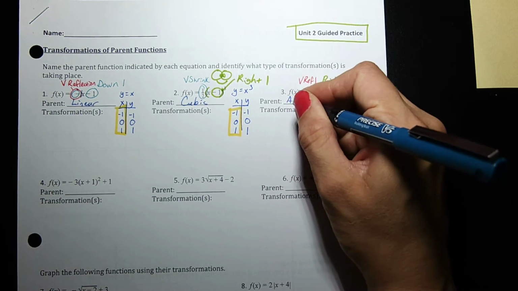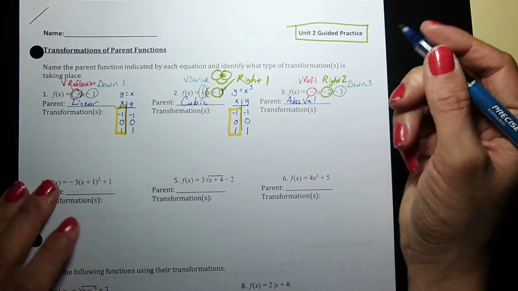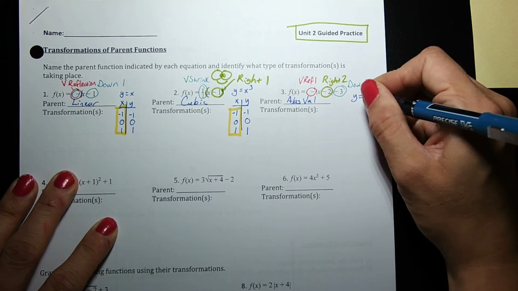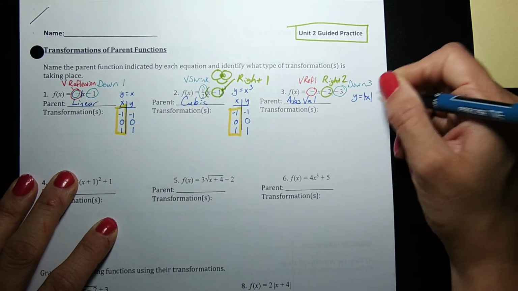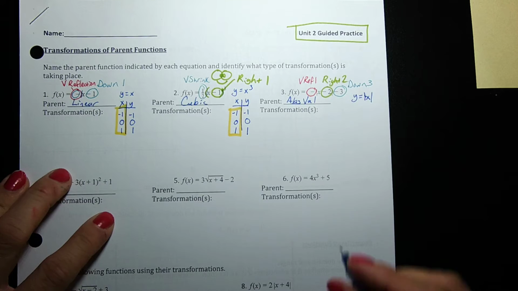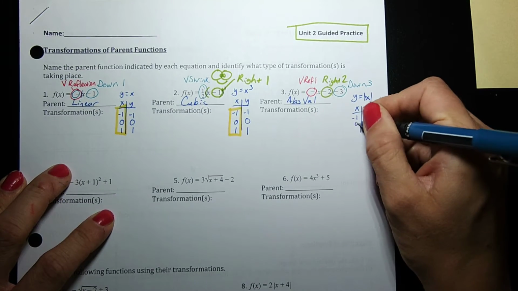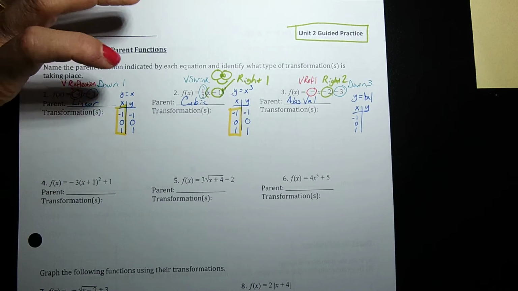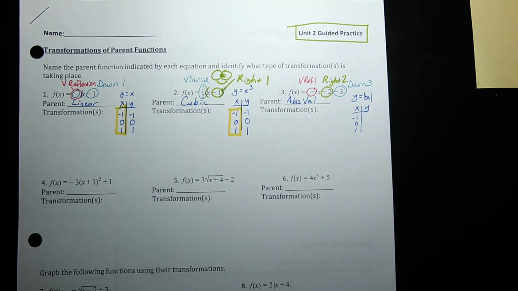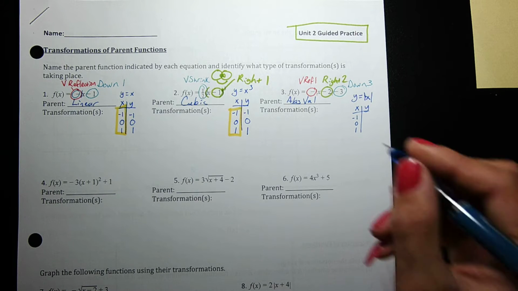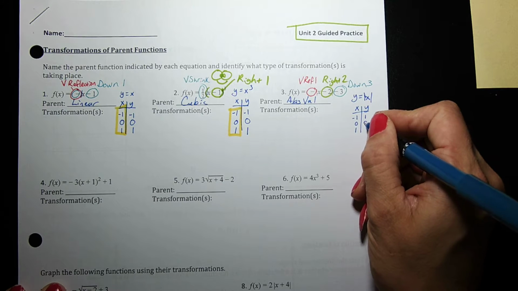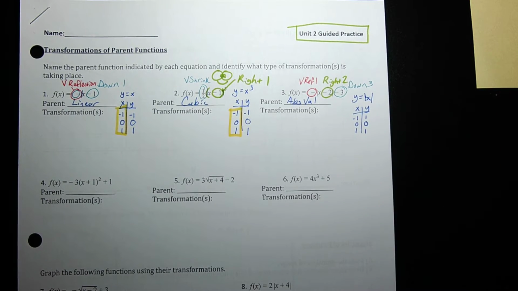And what do we call this parent function? Absolute value, or if you're lazy, abs-val. There is what the parent equation looks like, just y equals the absolute value of x. And I can use those same three inputs, negative 1, 0, and 1, and I can take the absolute value of them. Take the absolute value of negative 1, or what happens when we put that in the washing machine, we get a positive 1. Absolute value of 0 is 0, and absolute value of 1 is 1.